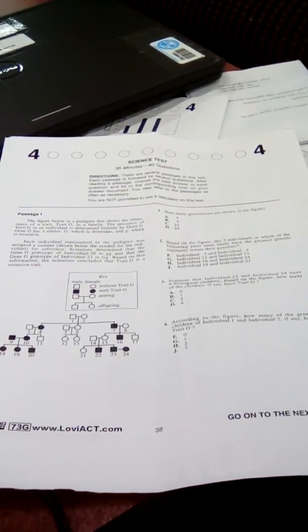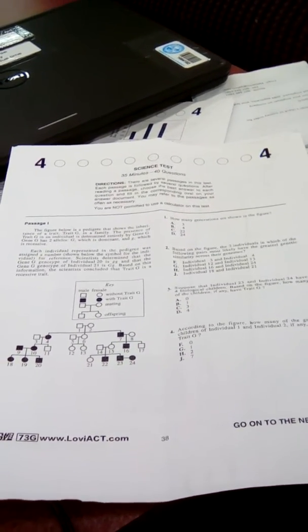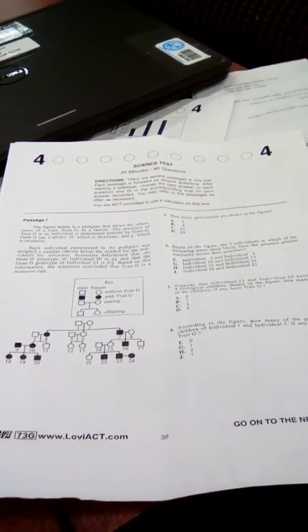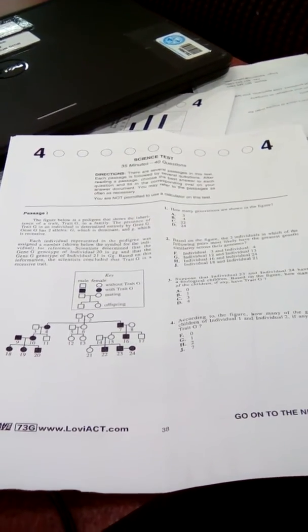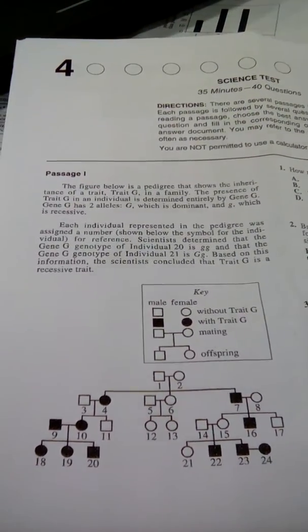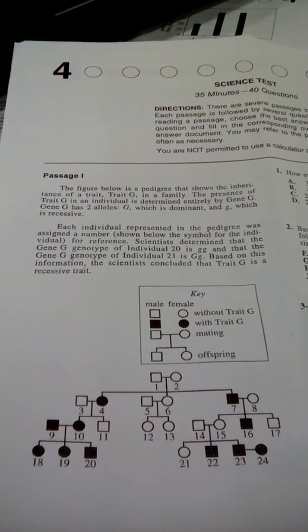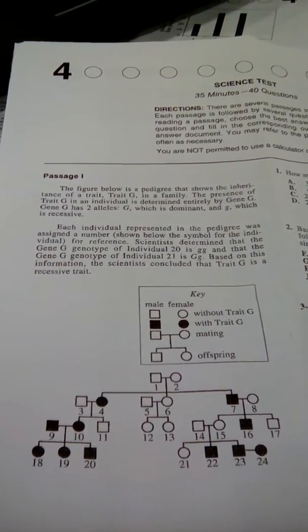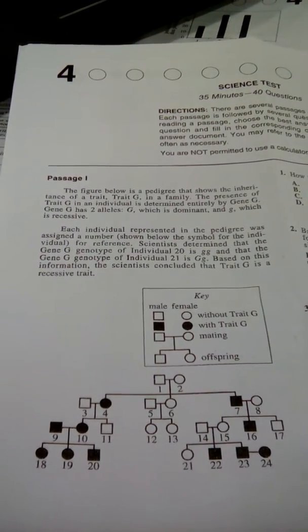So we have here a sample problem from the ACT, an example of the science test. So let's go about the problem. Passage 1. The figure below is a pedigree that shows the inheritance of a trait G, in a family.